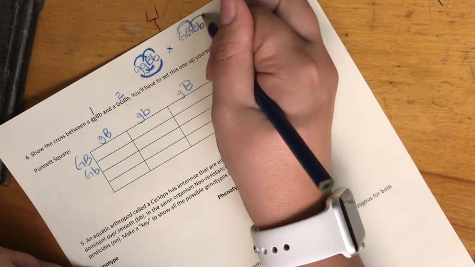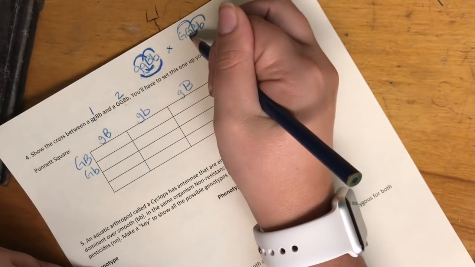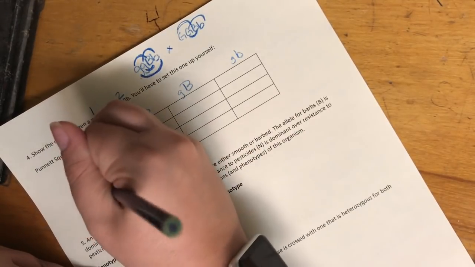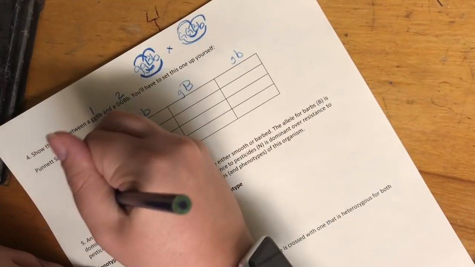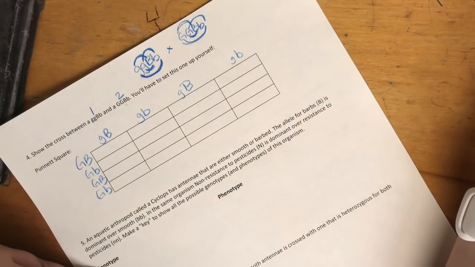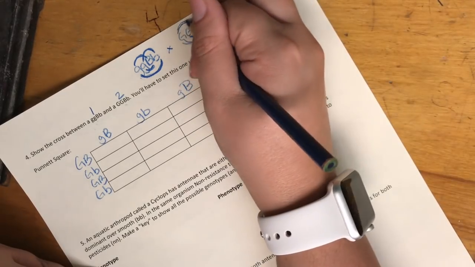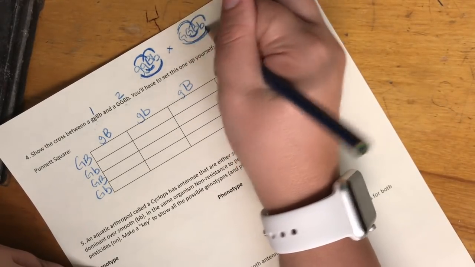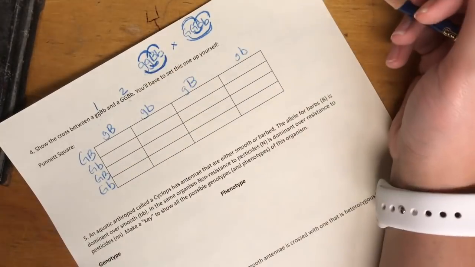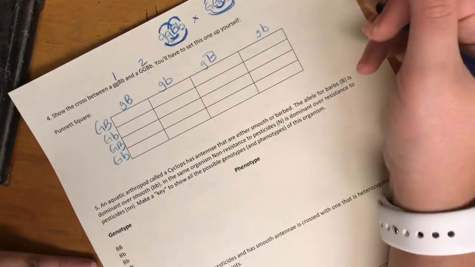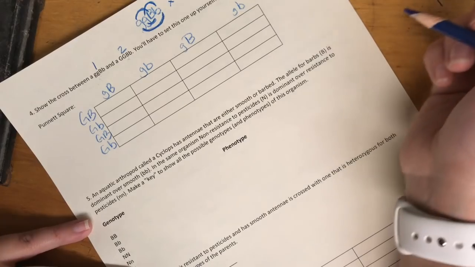Nose, big G, big B, and mouth, big G, little b. And that's it. Just remember eyebrow, eyebrow, nose, mouth. If you're confused on how to get the parents, don't hesitate to rewind and rewatch, and you can also ask me.